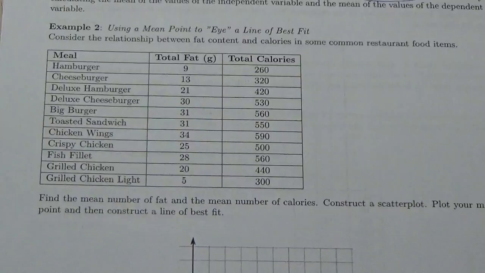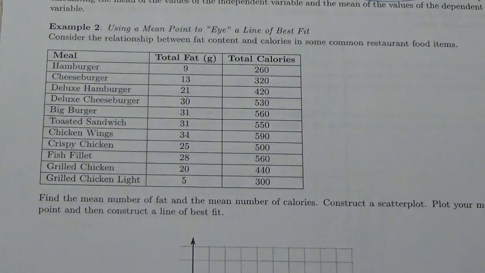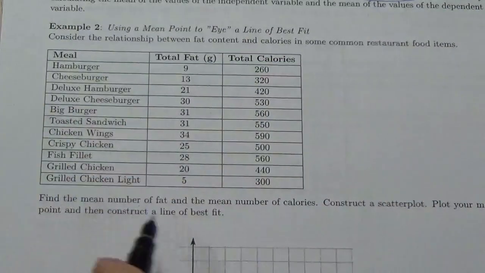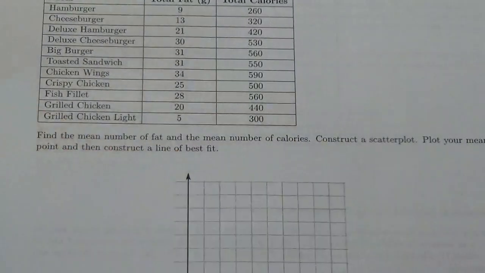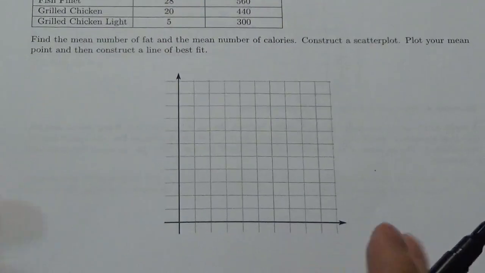Okay, so let's take a look at this example here. It says consider the relationship between fat content and calories in some common restaurant foods. So we've got a whole bunch of those there, and here's your fat, and here's your calories. We're going to find the mean point, and then we're going to construct a line of best fit. But first of all, let's make a scatter plot here.